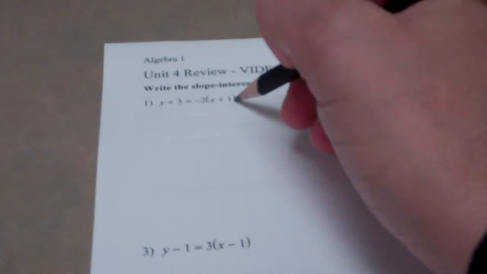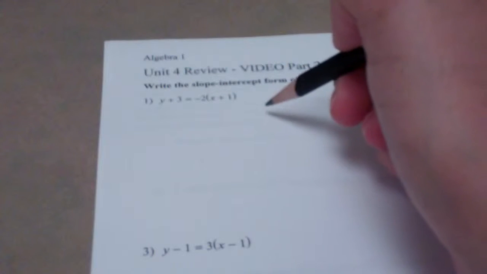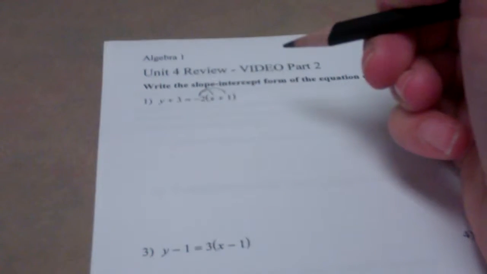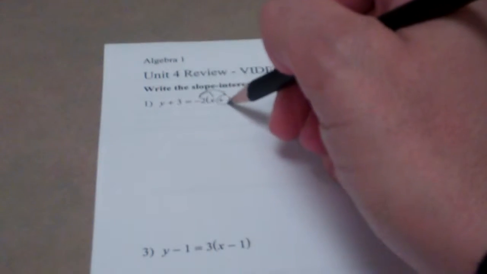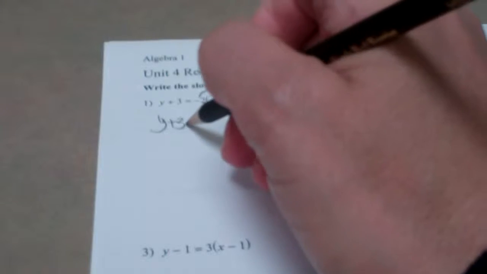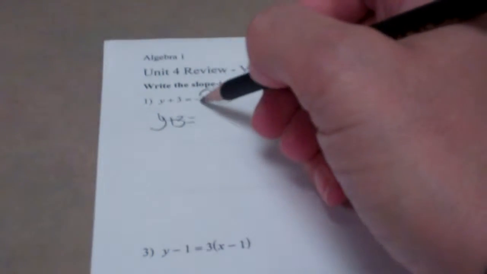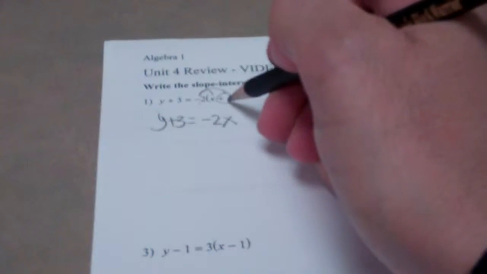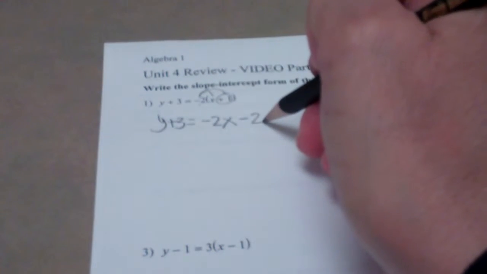First, we must get rid of these parentheses, so let's multiply our negative 2 by the x and the positive 1. This is distributing. I like to bring down my y plus 3 and my equal sign so I don't forget about it. Negative 2 times x is negative 2x. Negative 2 times 1 is negative 2.